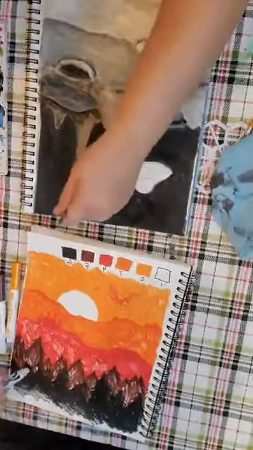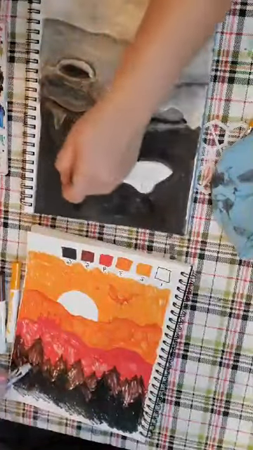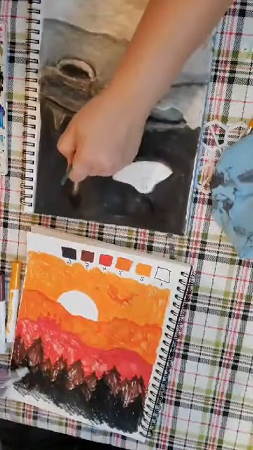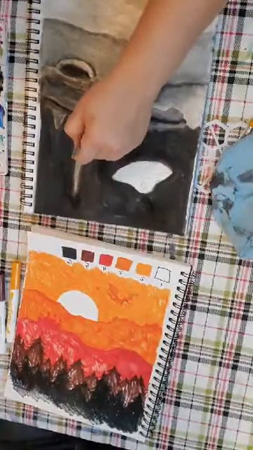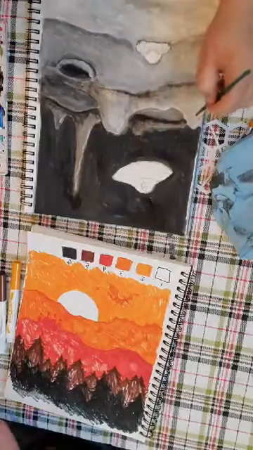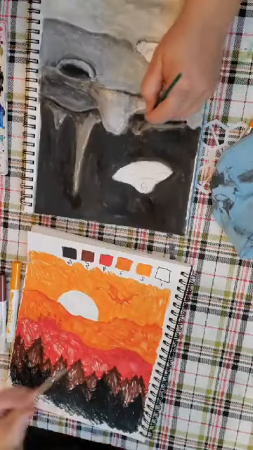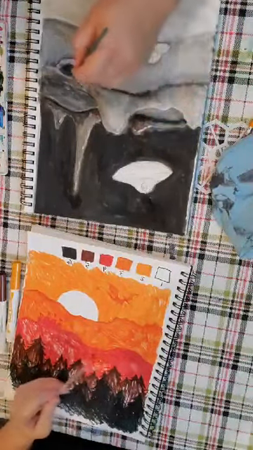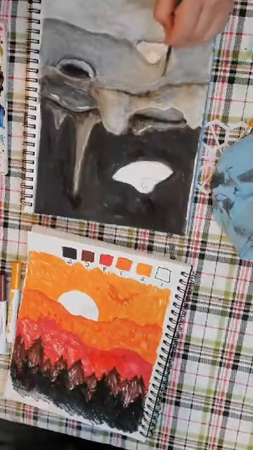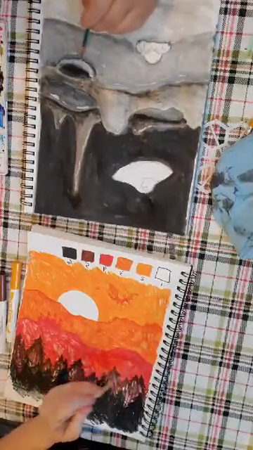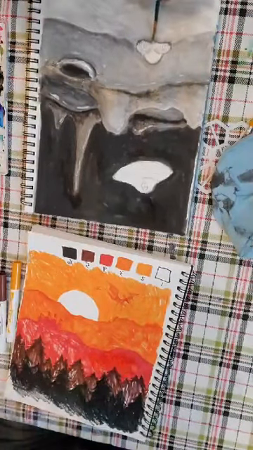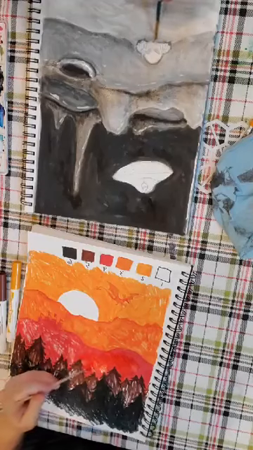Okay, I'm gonna add some highlights. I'm gonna blend some stuff. Water. Some of these markers are running out of ink.